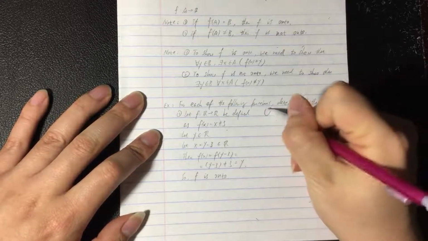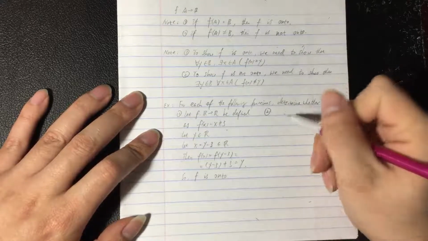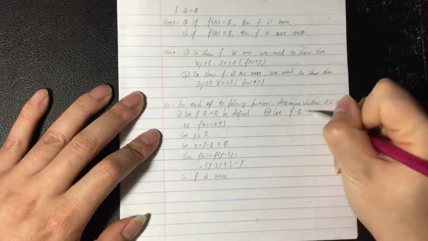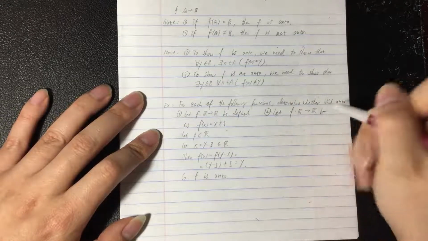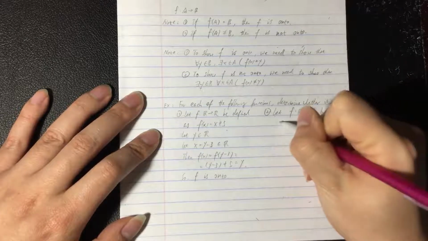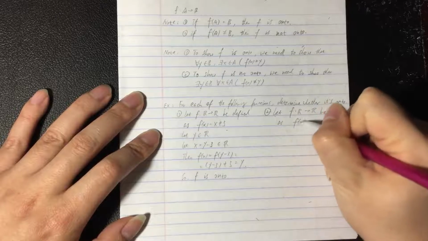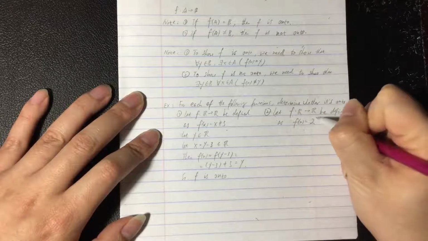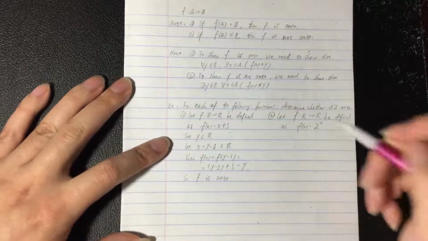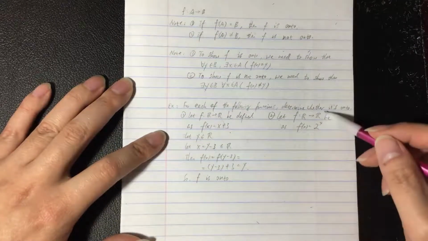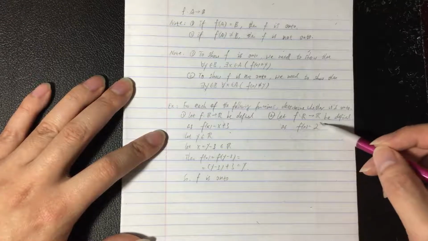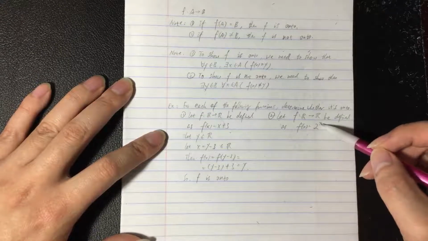Another example. Let f from real numbers to real numbers be defined as f of x equal to 2 to the power x. Is this an onto function? The codomain is the set of all real numbers. How about the range? 2 to the power x, an exponential function, is always positive.